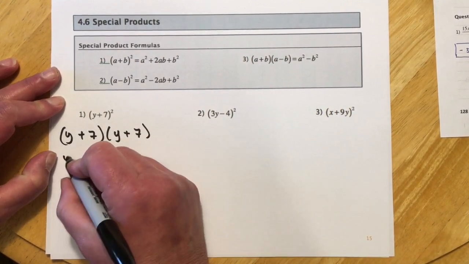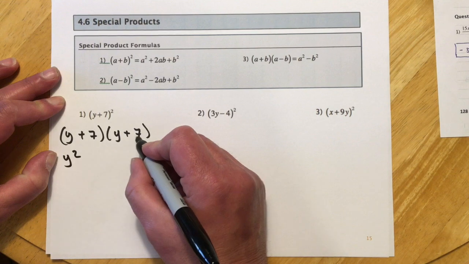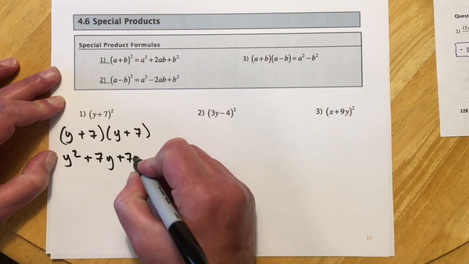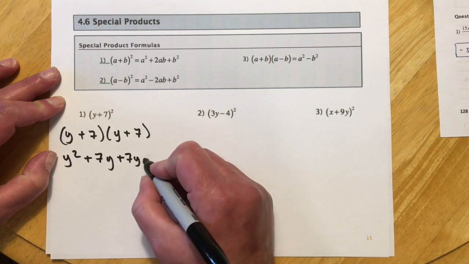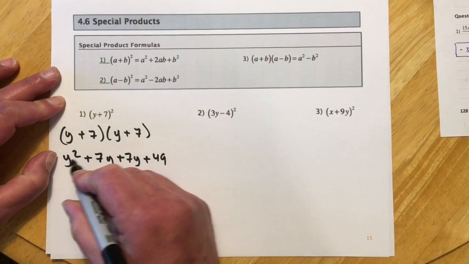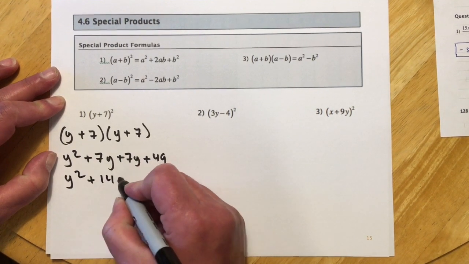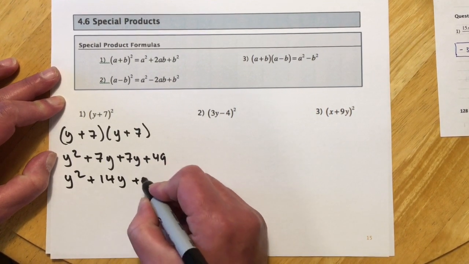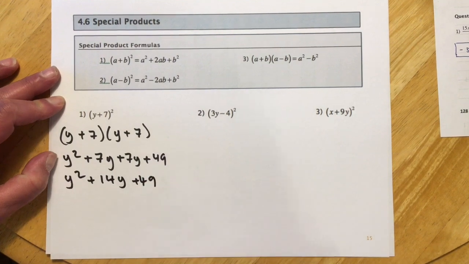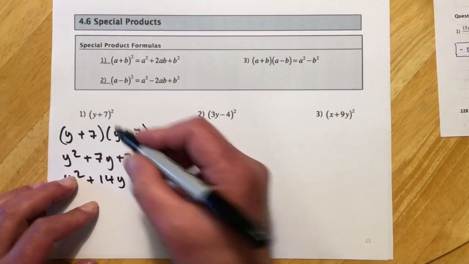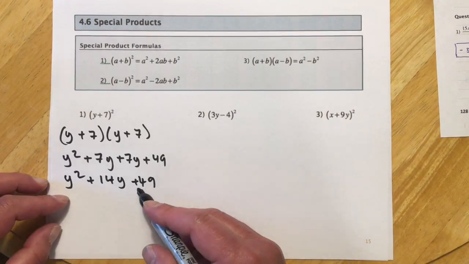So y times y, y squared. Y times 7, that's 7y. And then on the inside I get another 7y. On the outside I get 49. So there is a y squared and a 49, but in between them needs to be a 14y. And so that's what you're trying to make sure you don't mess up, and just think that it distributes, because it's not legitimate math.